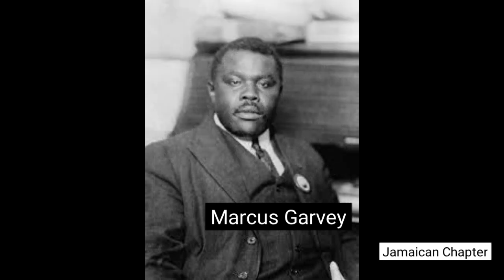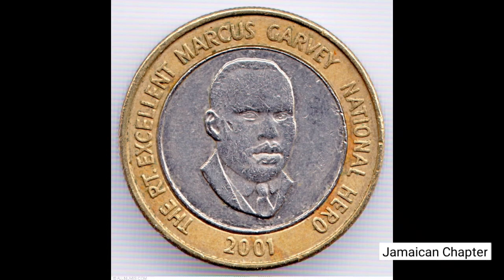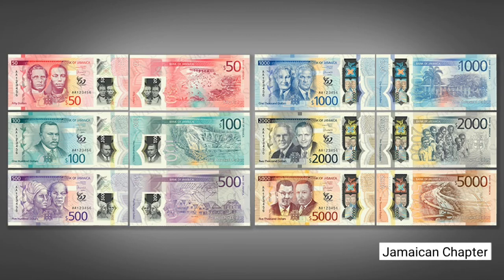Who was Marcus Garvey? Well, as we all know, Marcus Garvey was an entrepreneur, orator, black activist, black nationalist, pan-Africanist, newspaper publisher, and more. These days, Marcus Garvey's immediate recognition is as National Hero of Jamaica. His image is on the Jamaican $20 coin, and his image is also on the new Jamaican $100 bank note. So, we are familiar with Marcus Garvey.